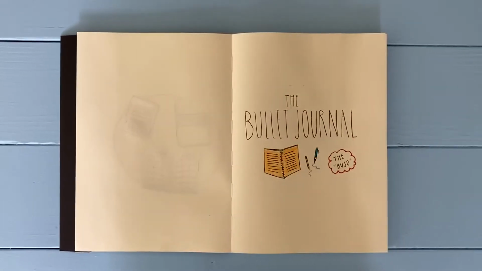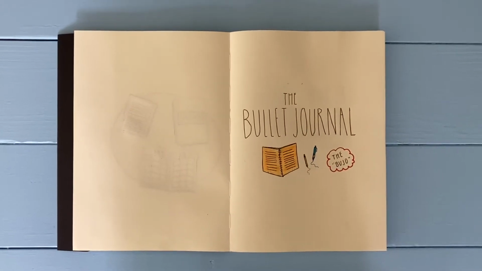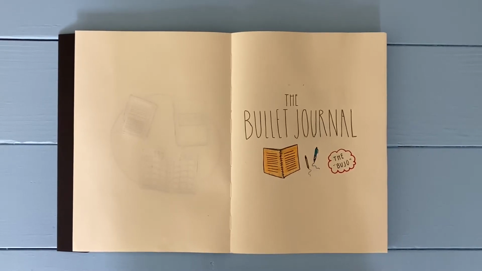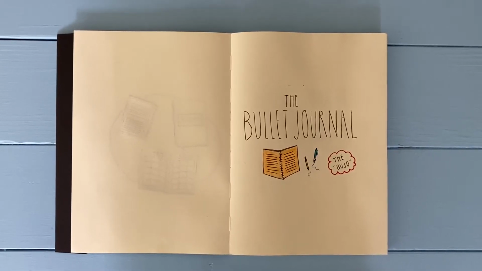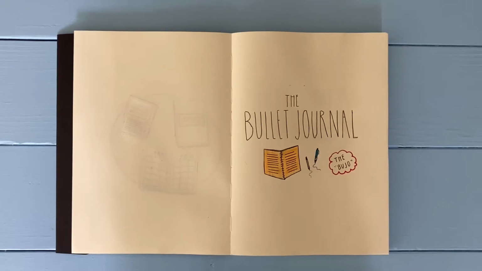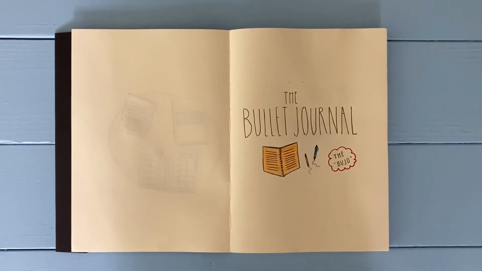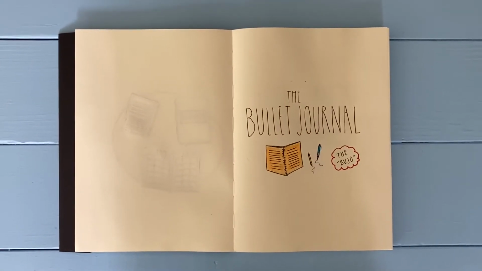Here is a different type of planner. Well, actually, it's not a planner at all. It's a notebook that can be used however you want. Meet the bullet journal. The concept was created by Ryder Carroll in 2007. It basically combines your goals, events, and daily tasks into one notebook, and all you need is a notebook and pen.